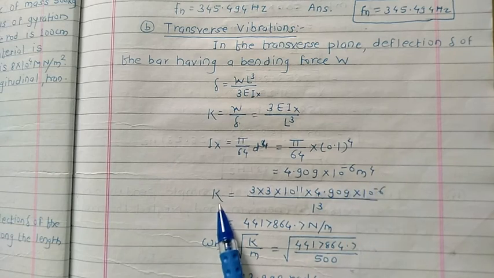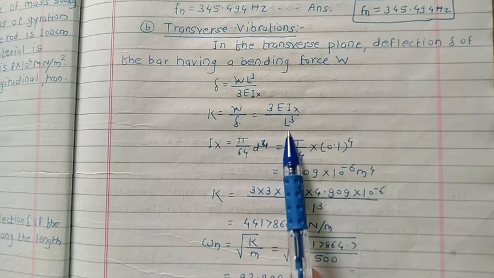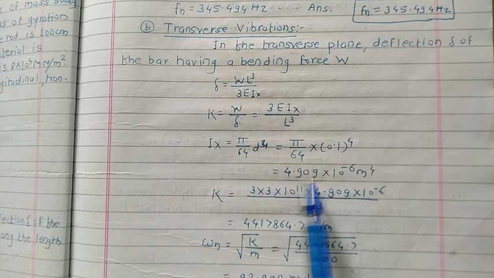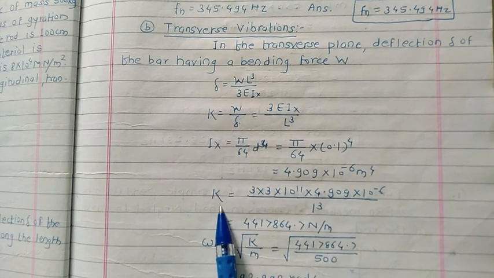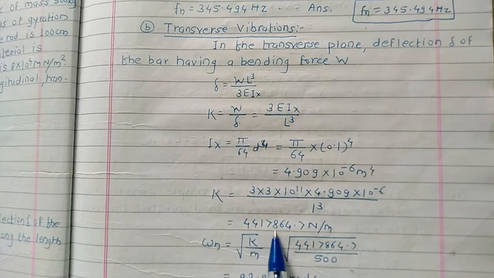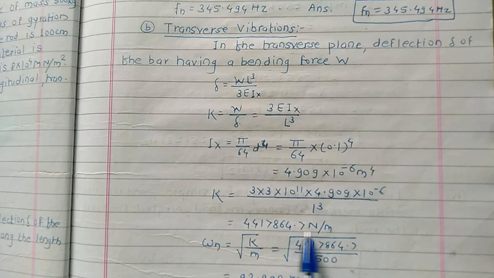So to get the value for K, K is 3EI divided by L cube. Substitute the values for I, E and L here. After doing the calculation, K is 4417864.7 Newton per meter.